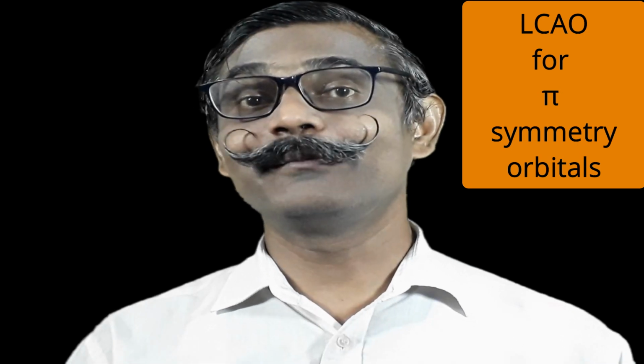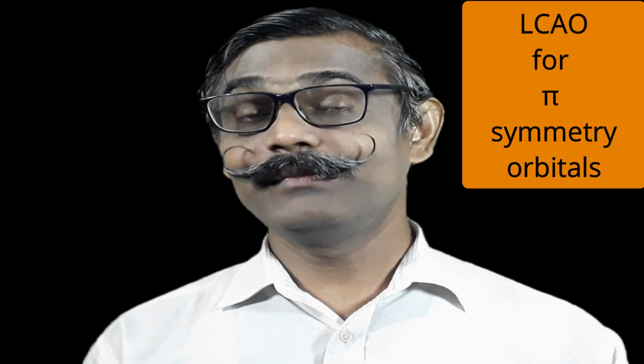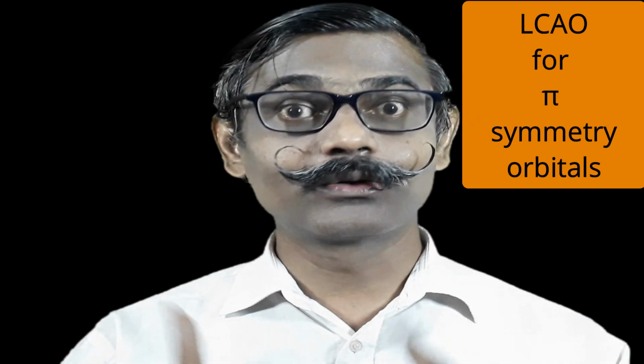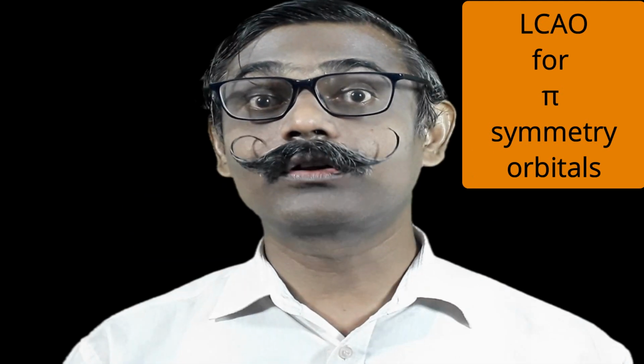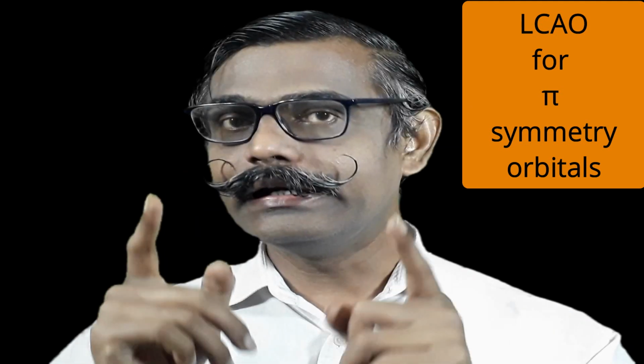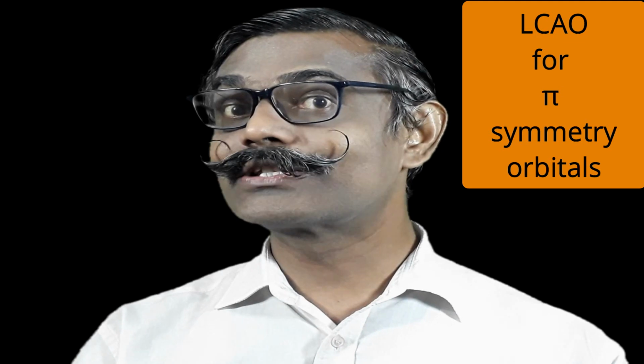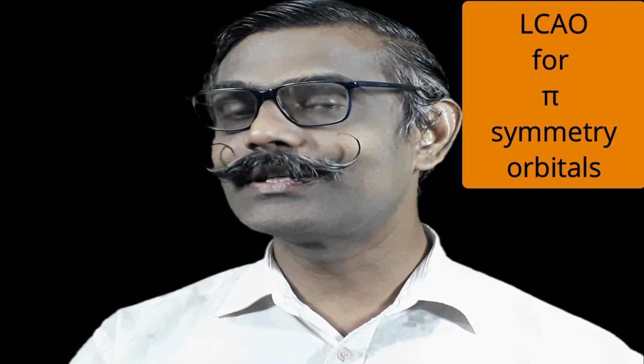Yes, pi is a term used for symmetry. And symmetry is very important to obtain or establish the molecular orbitals. So only orbitals possessing the same symmetry will combine. So pi is one of the general terms used for the symmetry of the atomic orbitals to produce various molecular orbitals. Let us know the establishment of various molecular orbitals having pi symmetry by means of the LCAO principle.